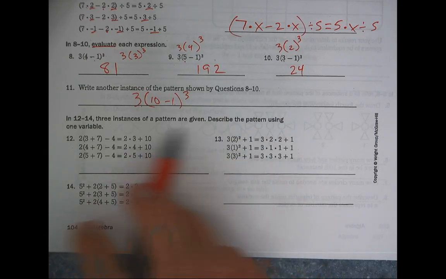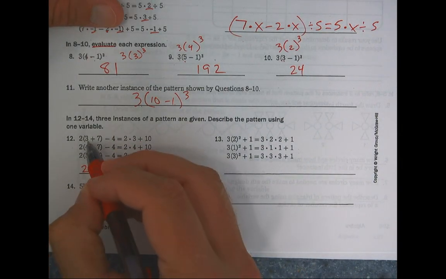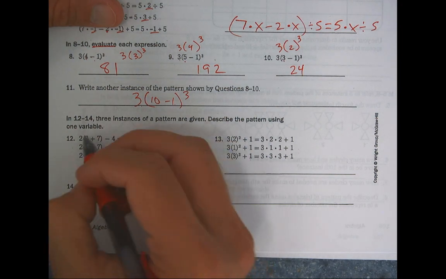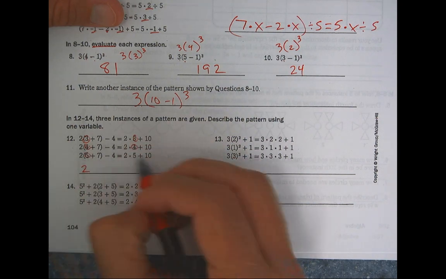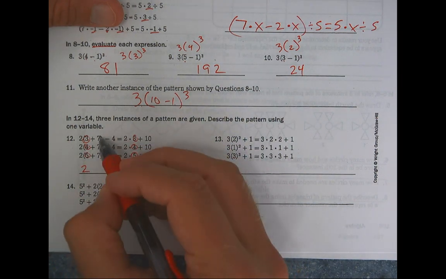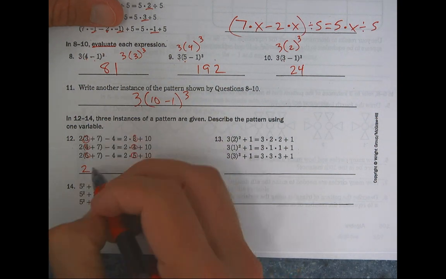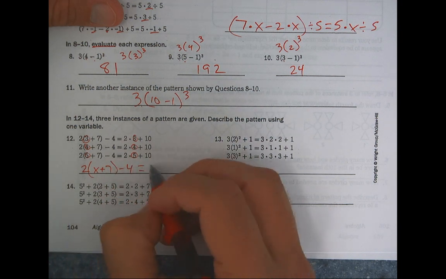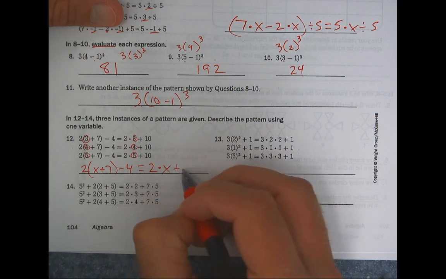All right, 3 instances are given. Describe the pattern. So again, if you see the same number, it stays. Once you see this number being replaced, so notice it's here and it's here. The 4s match, the 5s match. That's your variable. The 7s are the same, the 4s are the same, the 2s are the same, the 10s are the same. So that's my only variable. X plus 7, the -4 stays, equals, the 2 is here, times the variable, plus 10.